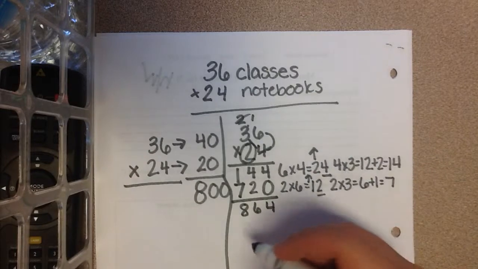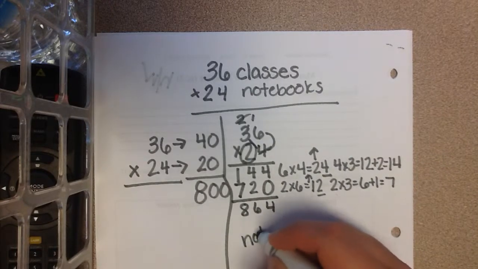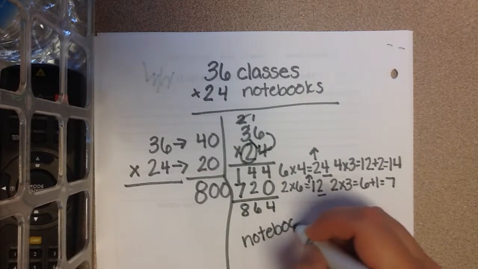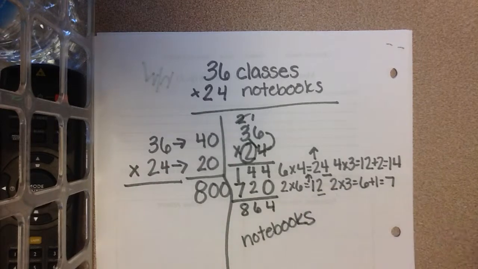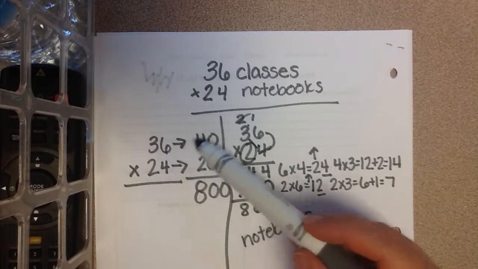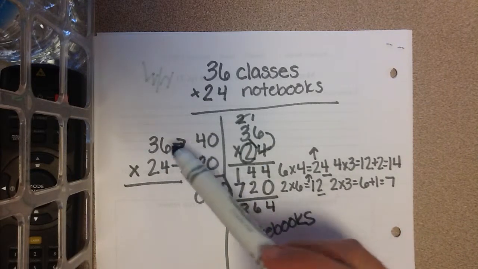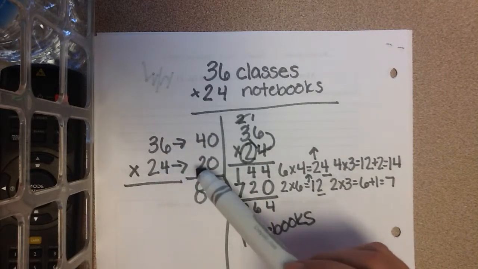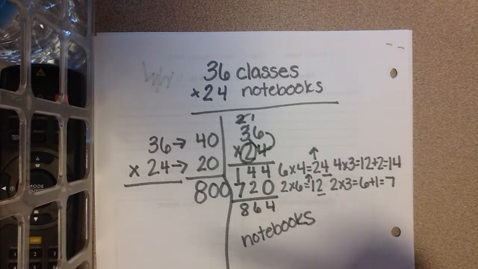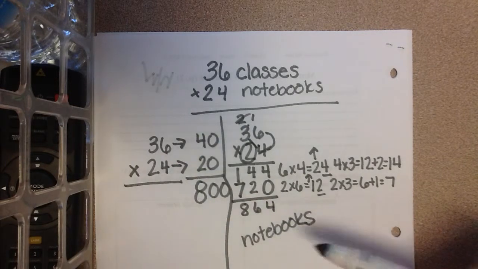Remember, I was looking at how many notebooks I was giving. So let's look. Are our numbers the same this time? Pause the video, turn and talk to the people at your table. Why are my numbers so close this time? You're right if you said that this time I went up, but this time I went down. So I went up 4, this time I estimated down 4. So it works out that you're kind of a little bit more accurate because you went up and down.